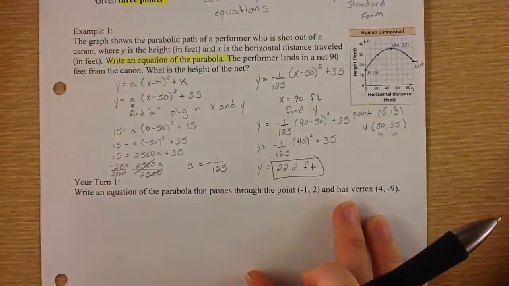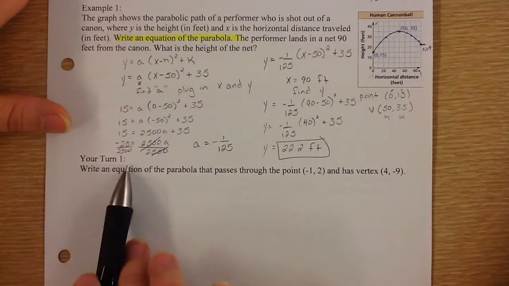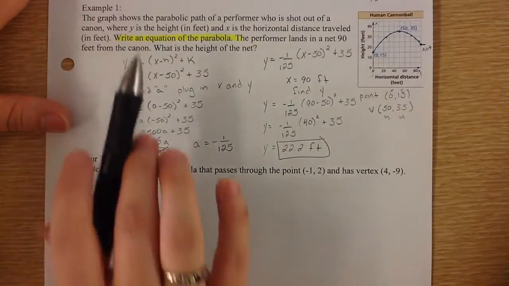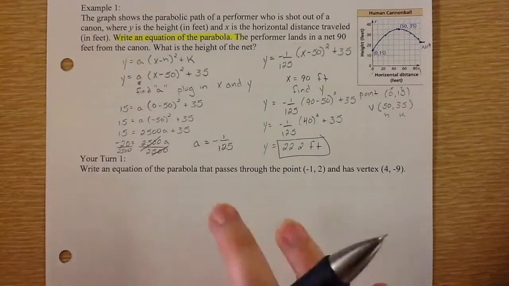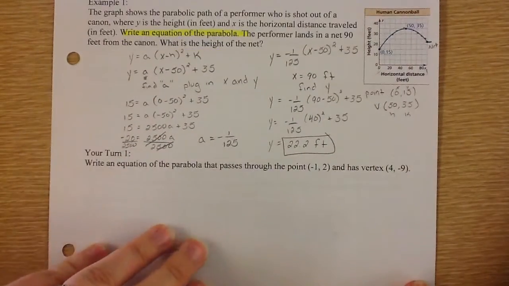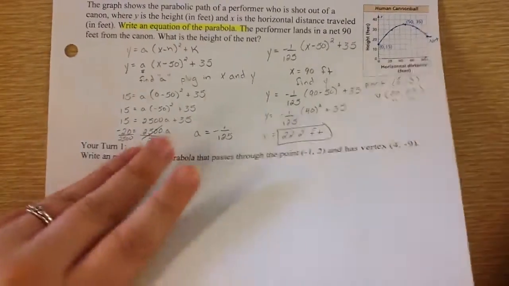Okay, so there we've answered example 1. Now what I want you to do is pause the video and do your turn number 1. Your turn number 1 is very similar to example number 1. So pause the video, do that your turn question. When you're done, resume the video. Okay, hopefully you finished your turn number 1. Bring that to class with any questions you had or any place you got stuck. We'll discuss it in class.